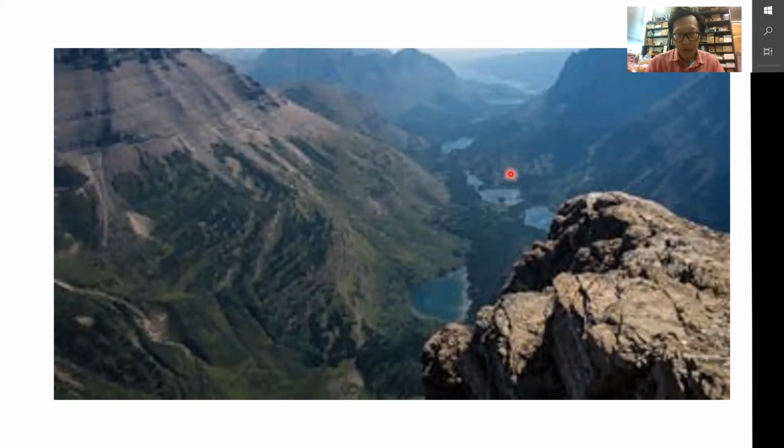This is a picture of one of these glacial valleys with a bunch of little lakes here. This is just the effect of glaciers scouring inhomogeneously along the way. And when they retreat, you'll have little dimples.